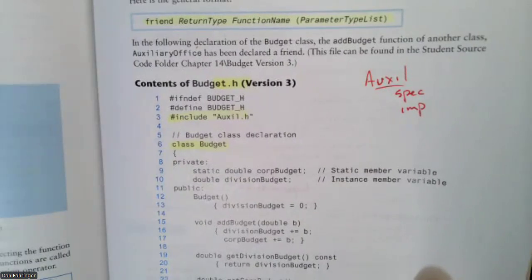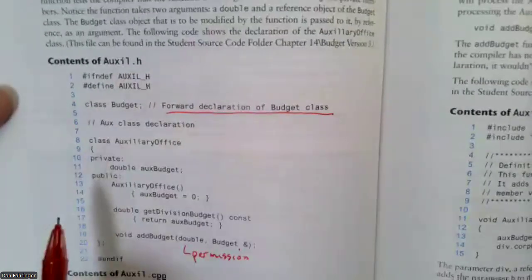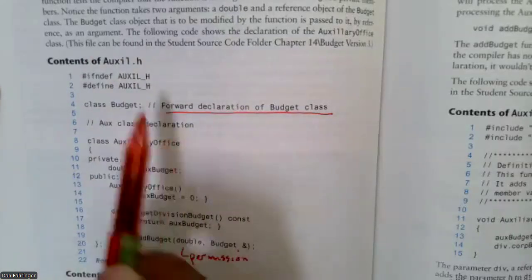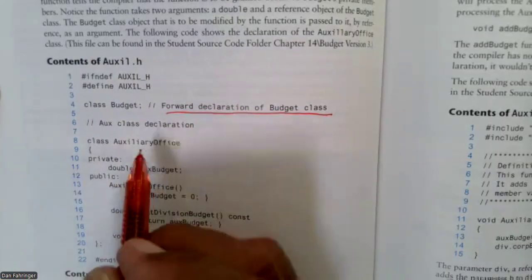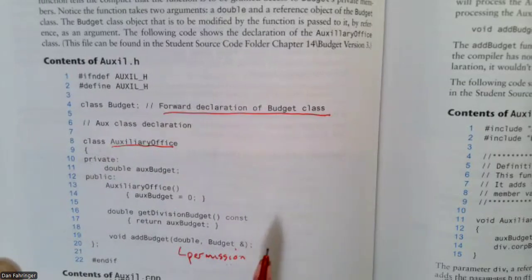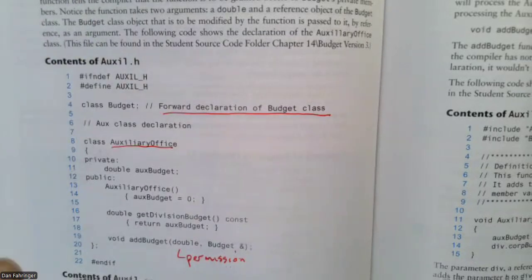So it's like you can look at another class, but use your own function and operate that on a separate class. Exactly. So in this class auxiliary office, I'm going to be able to use the private variable over in budget.